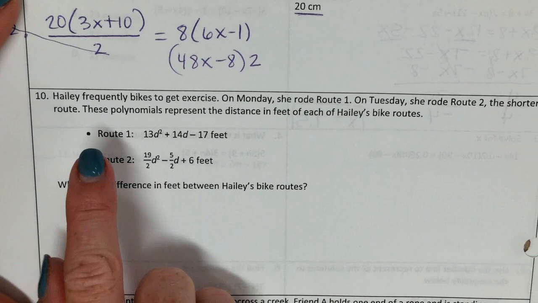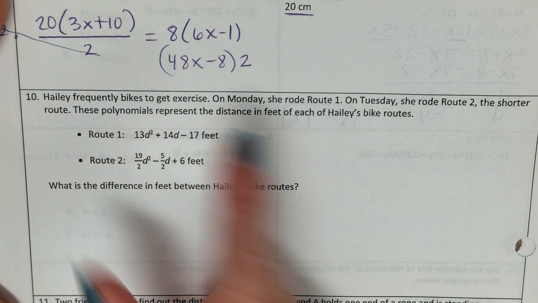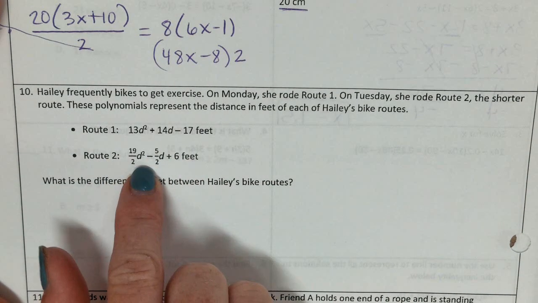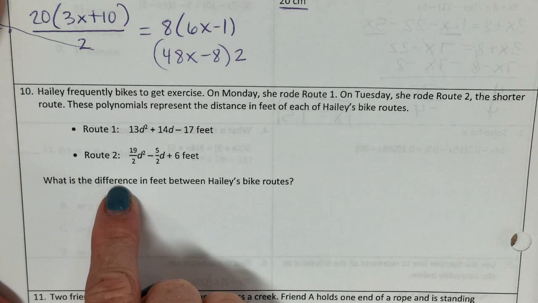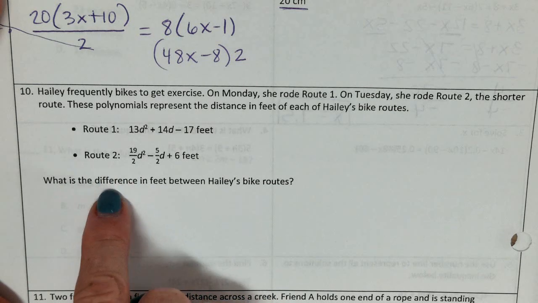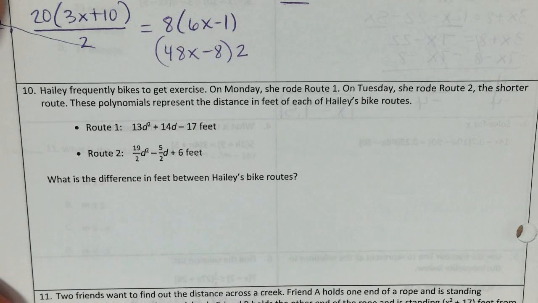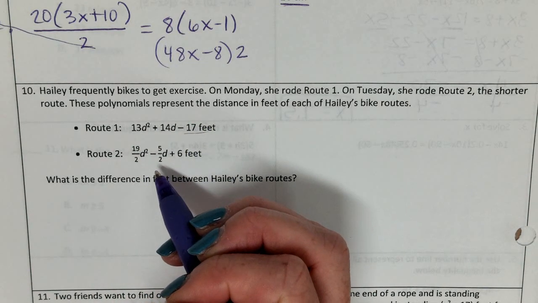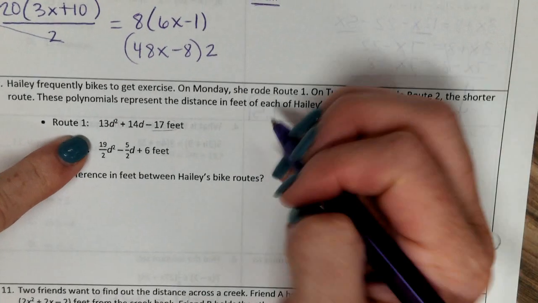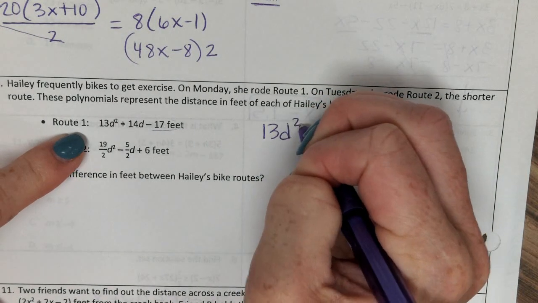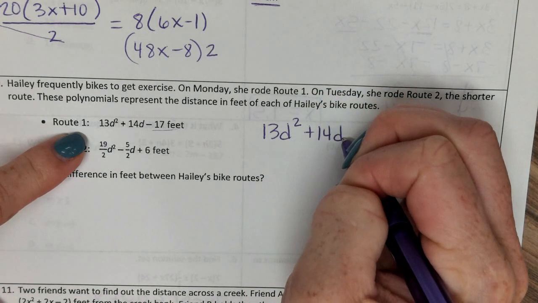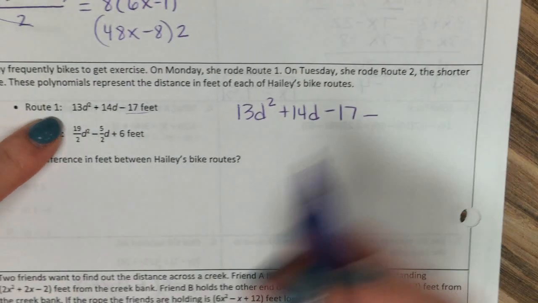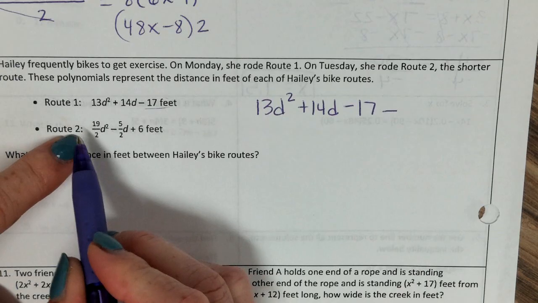Okay. And then number 10 is just combining like terms. So it says, Haley frequently bikes to get exercise. On Monday, she rode this route. On Tuesday, she rode this route. It says, what is the difference? So you're saying, what is this minus this? So let's talk about how you would set that up correctly. I would say 13d squared plus 14d minus 17. And then I am subtracting this entire trinomial.